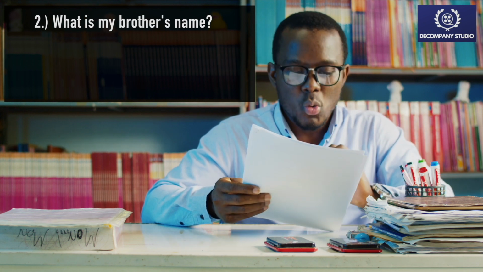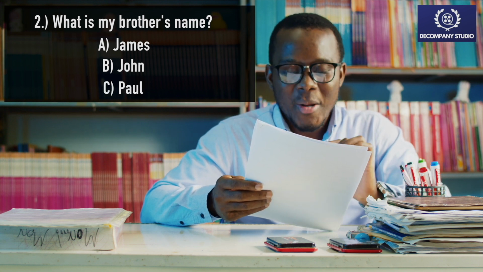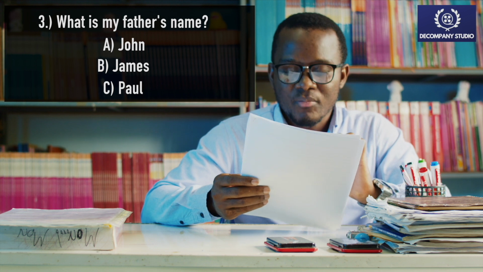Question number 2. What is my brother's name? A. James. B. John. C. Paul. Question number 3. What is my father's name? A. John. B. James. C. Paul.